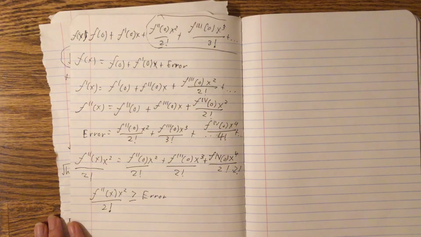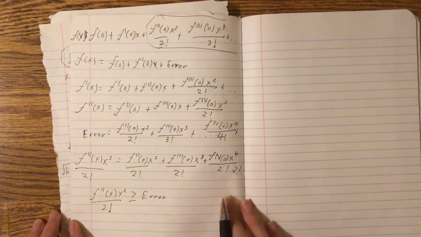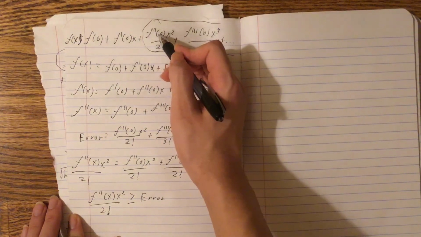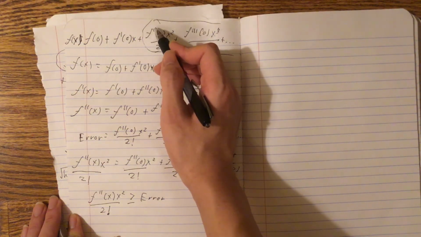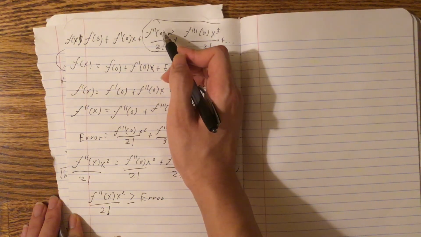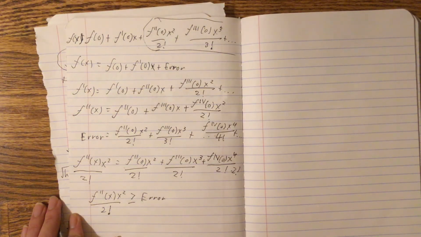And a more general formula for this. Okay, let's define some variables.